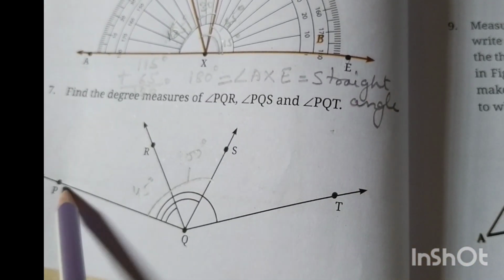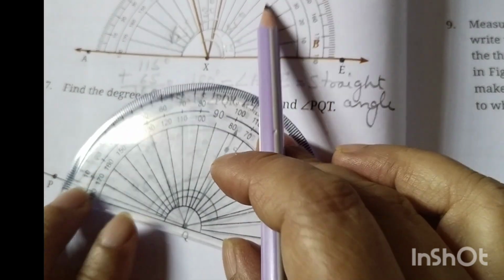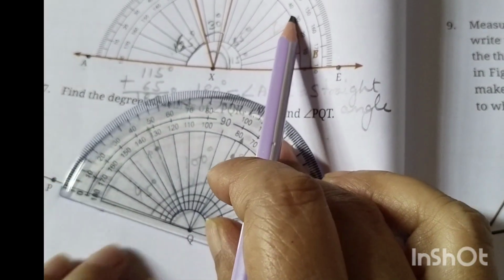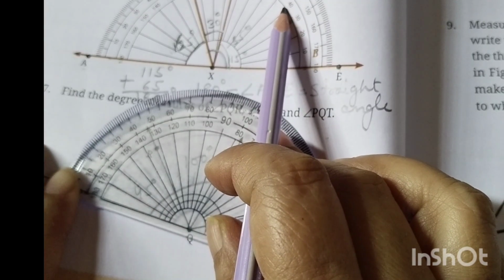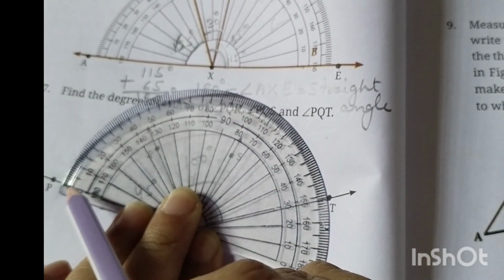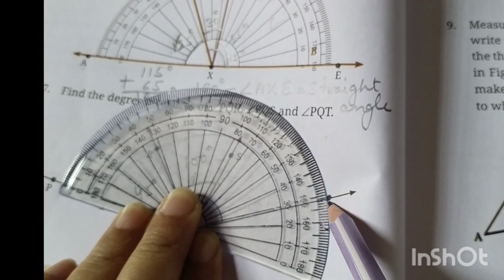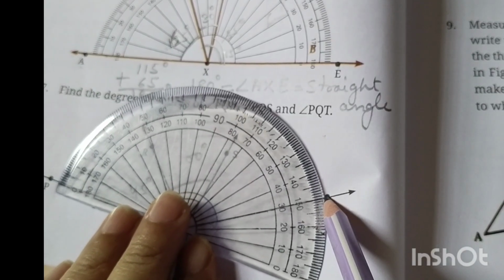Then PQT. This angle is PQT. Counting from 0, it comes out to be 150.